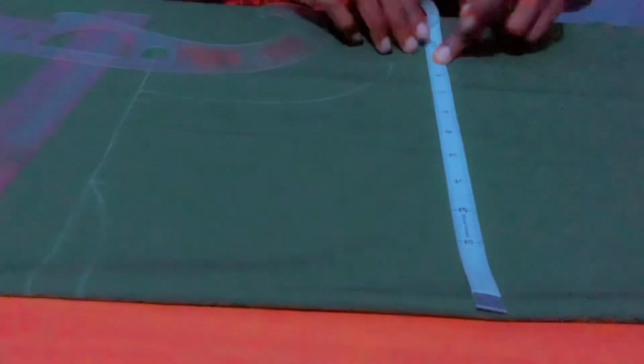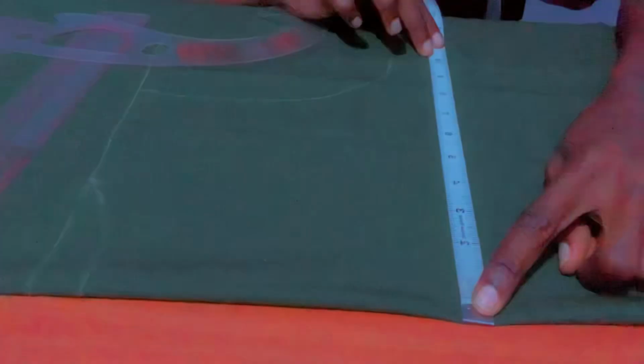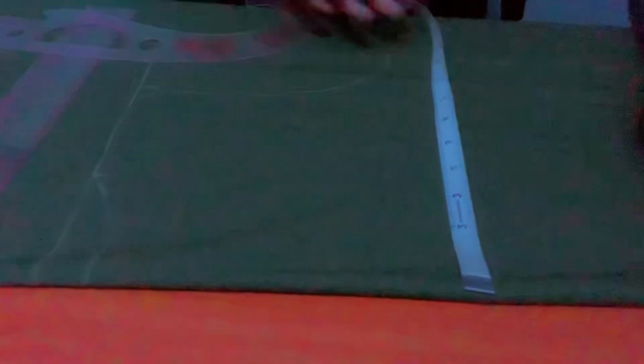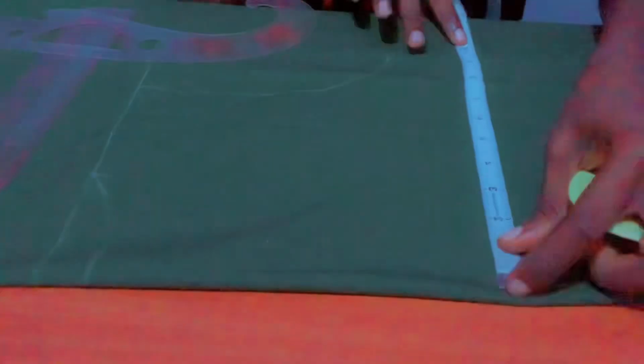The next thing you need to do is to mark out your bust measurement. My bust measurement is 32 inches divided by 4, that is 8 inches. So at my bust point, I marked 8 inches plus 1 inch sewing allowance. I went ahead and marked out my waist measurement. So for my under bust measurement, my waist is 28 inches. 28 inches divided by 4 is 7 inches plus 1 inch sewing allowance, and I went and ruled it out.